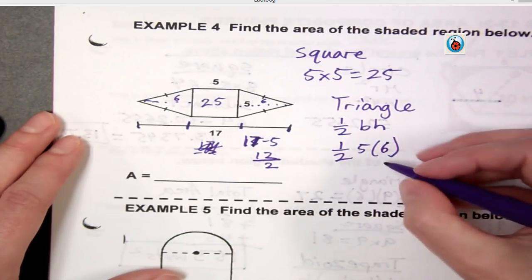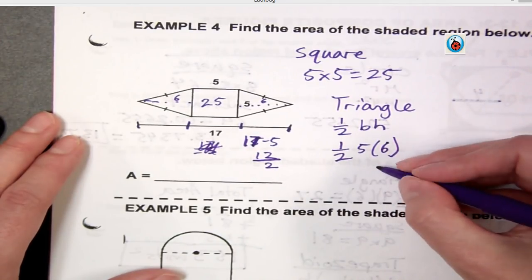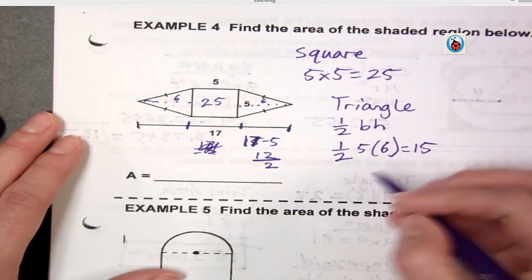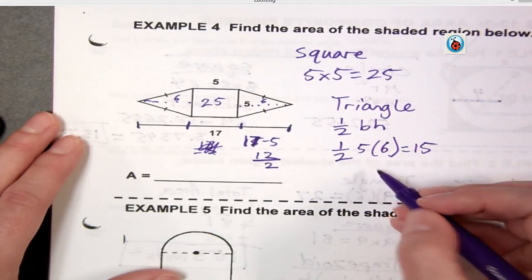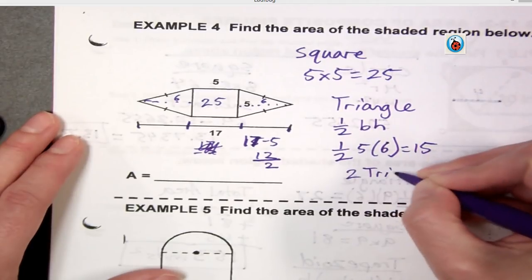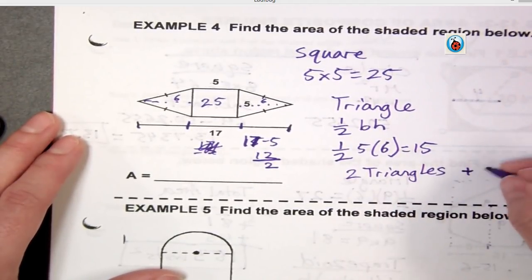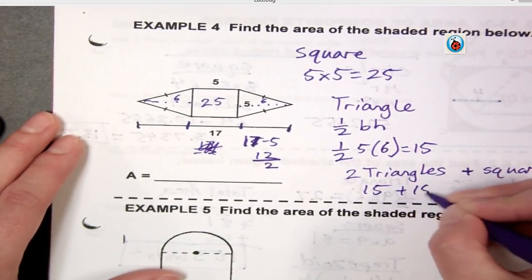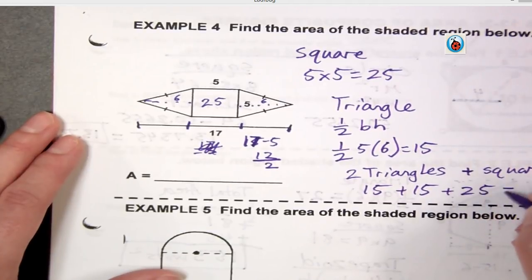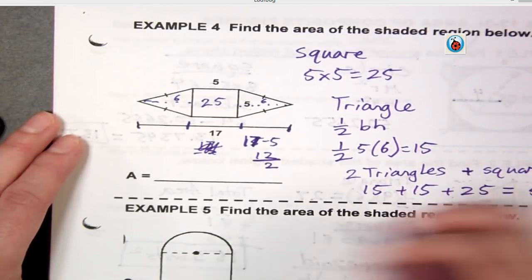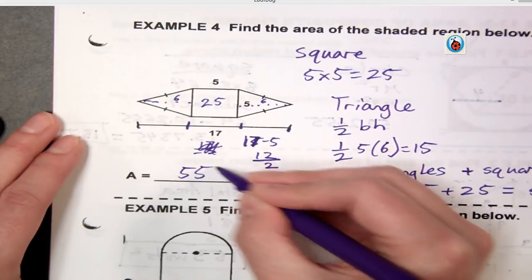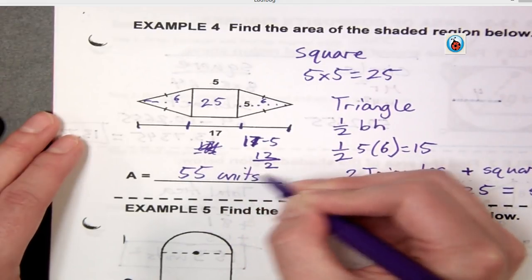I multiply that out and get 15. And I have two triangles, plus the square is what my shape is. And so I do 15 plus 15 plus 25 to get 55. So my answer is 55 units squared.